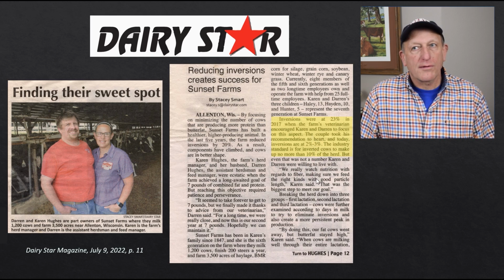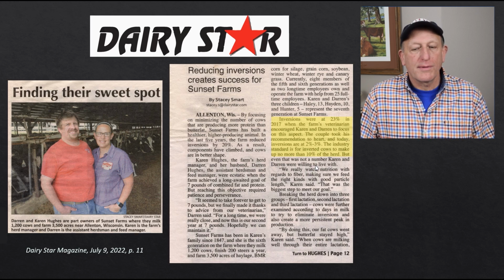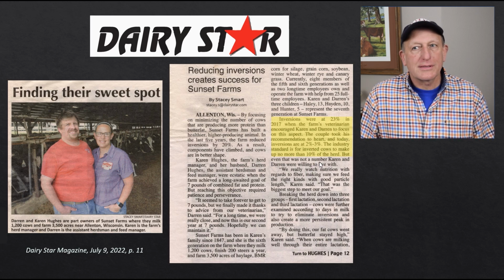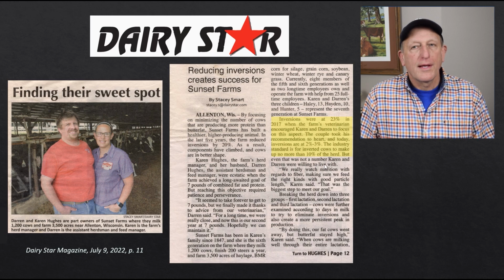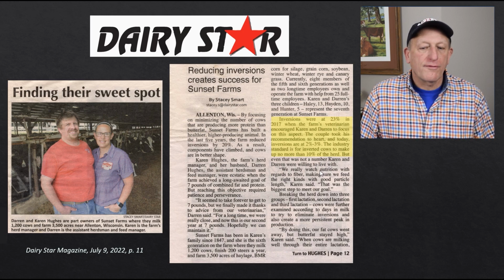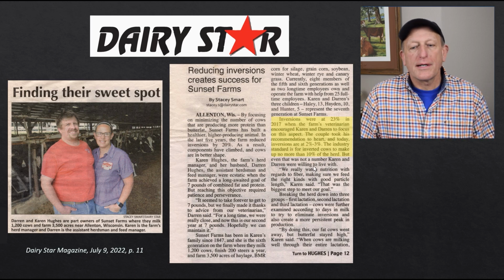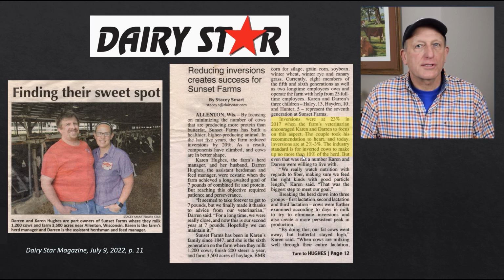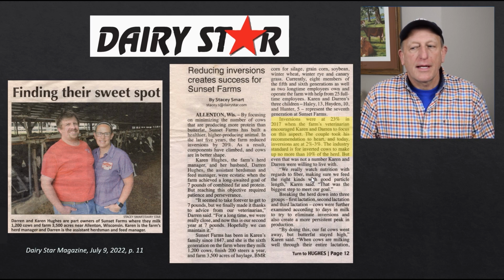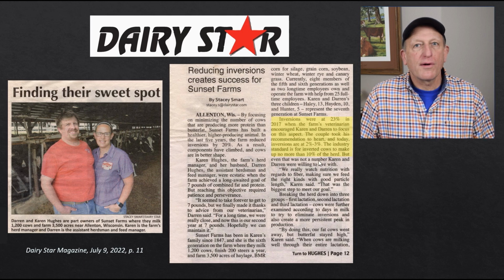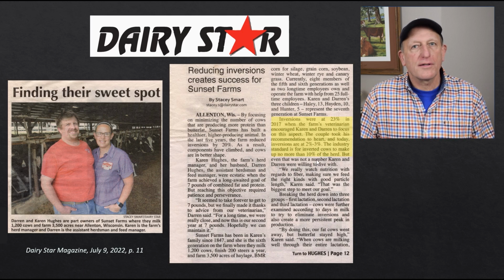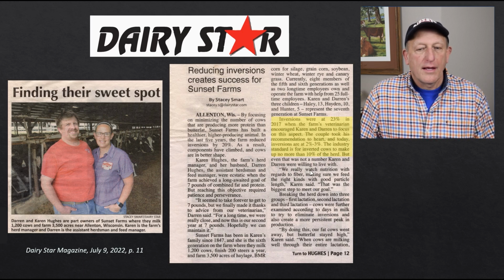They really make sure they're watching their dry matters. They really make sure their bunk management is doing well. They make sure they have enough fiber in their ration, and they've actually set up trail cameras to make sure the people are pushing the feed and moving the feed around at night so the cows have access to the feed.